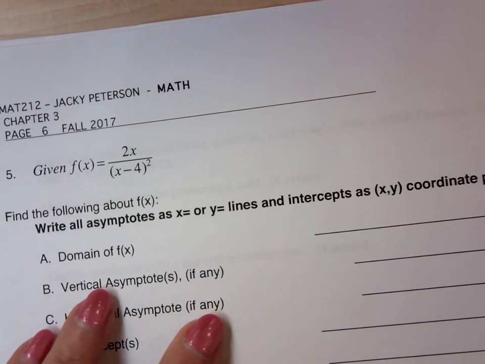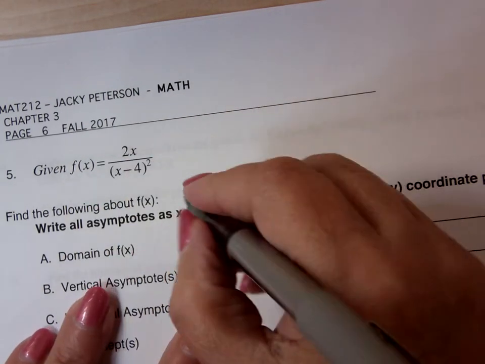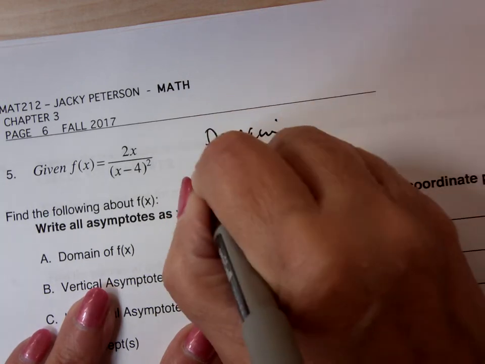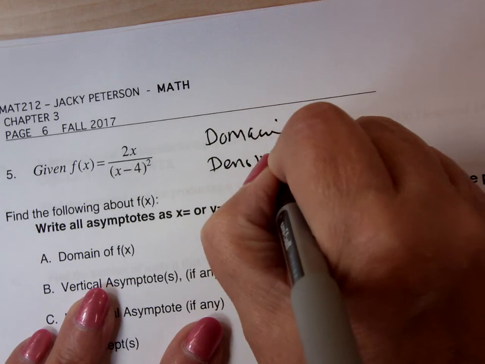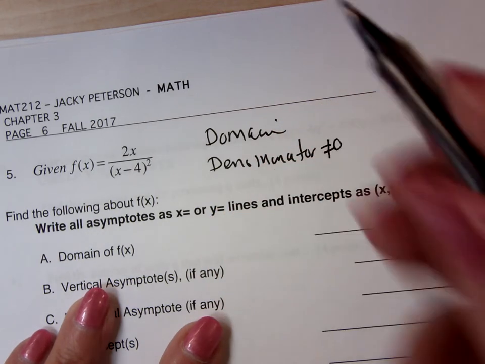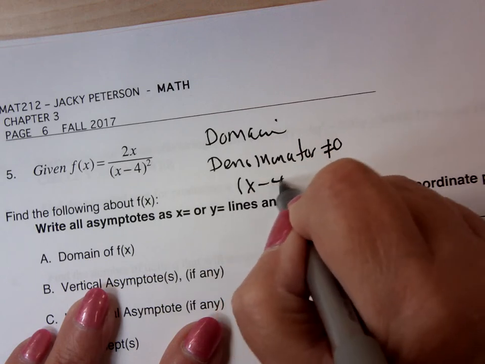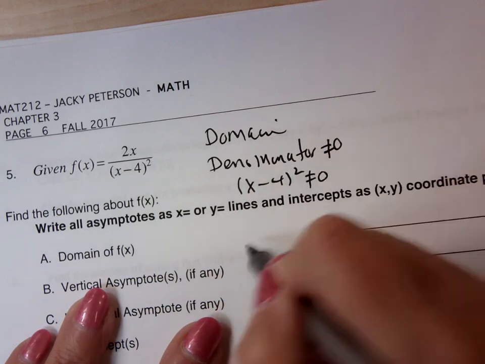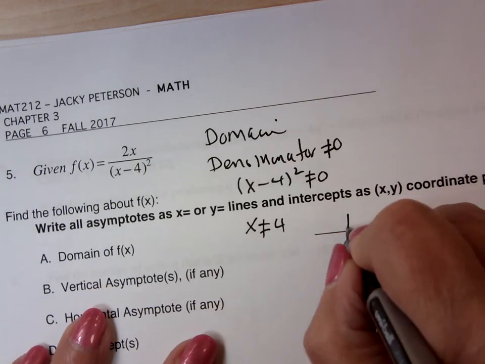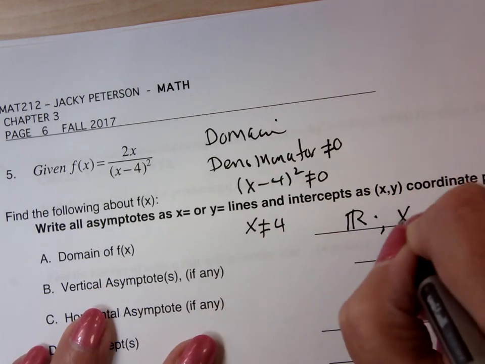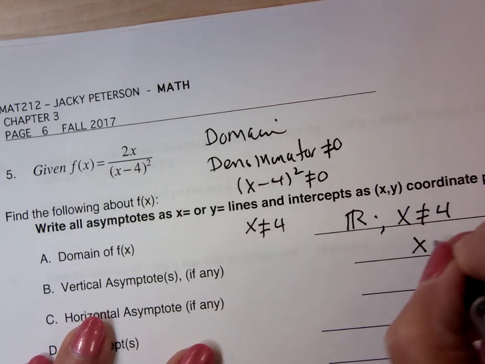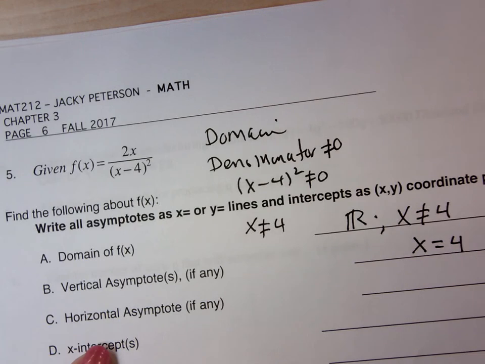Now this is a rational function, so we look at the domain. Domain means the denominator can't be 0, or that (x minus 4) squared can't be 0, or x can't be 4. It can be anything other than 4, so all real numbers, x can't be 4. That means I have a vertical asymptote at x equals 4.